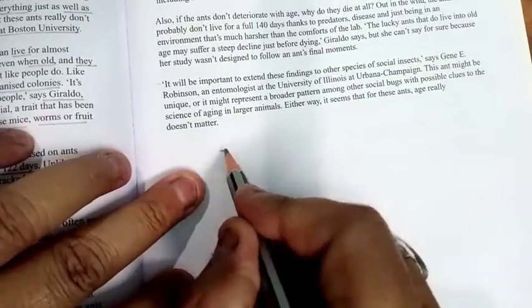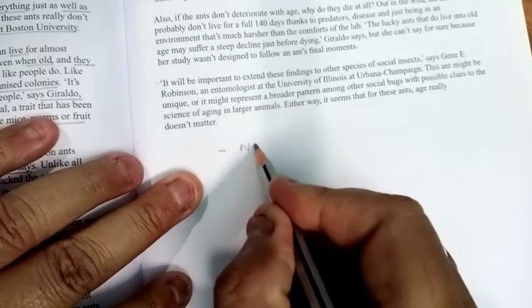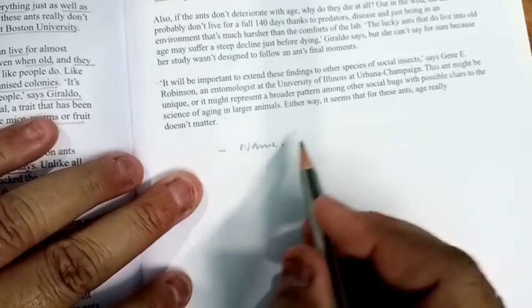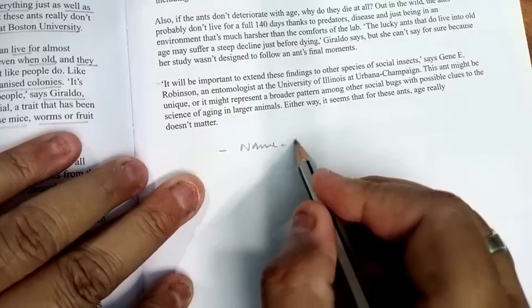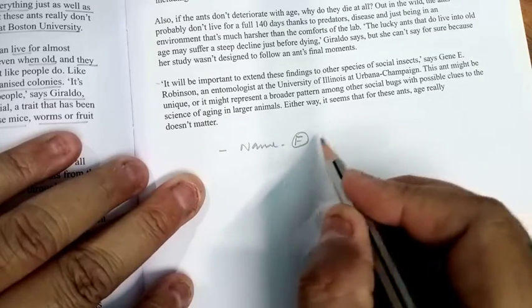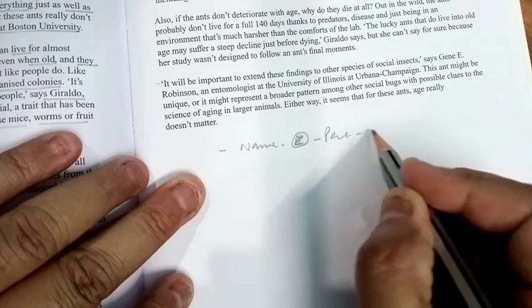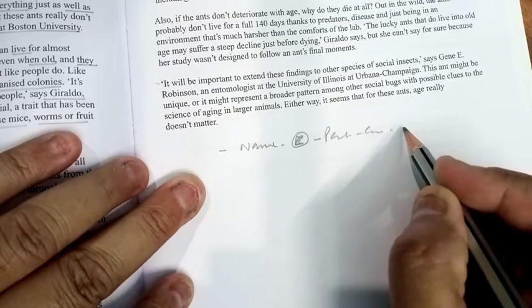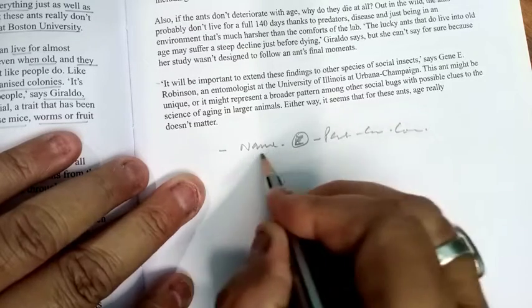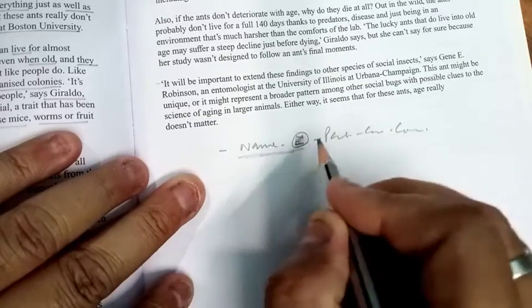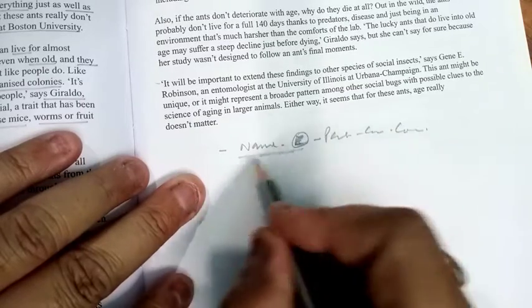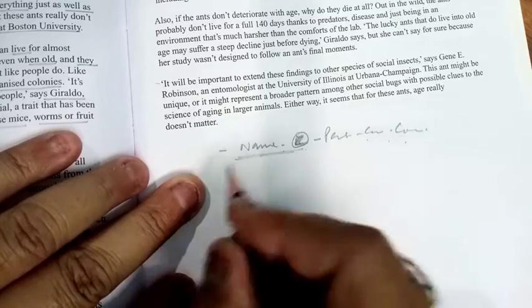What do you need to scan? You scan for the name. What is the name? Name means if someone's capital name is there. A name can be of a person, it can be the name of a country, or it can be the name of a company. Please remember, when there is a name, it starts with a capital letter, so please underline that particular word.